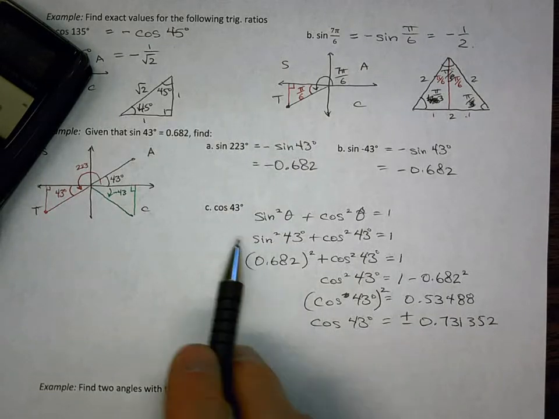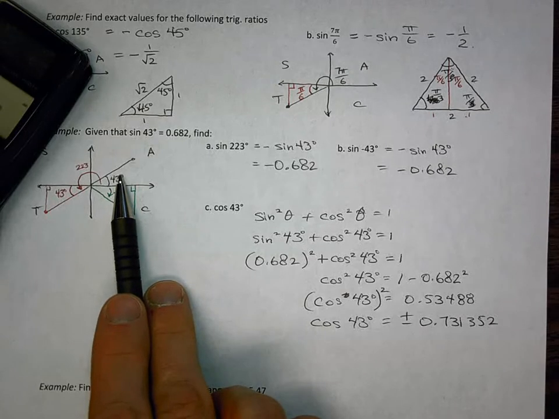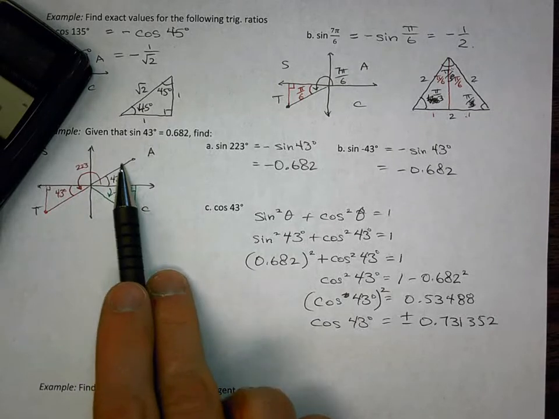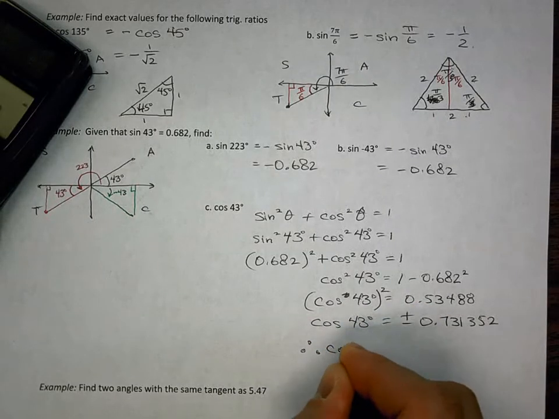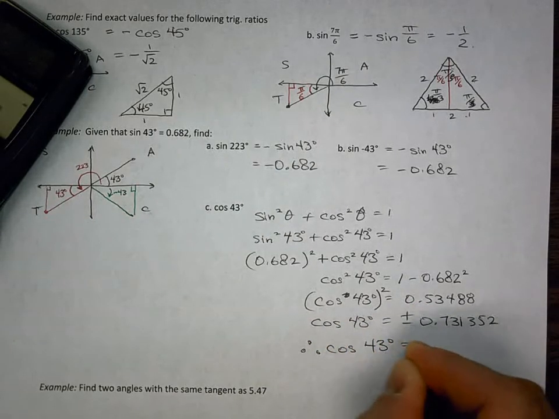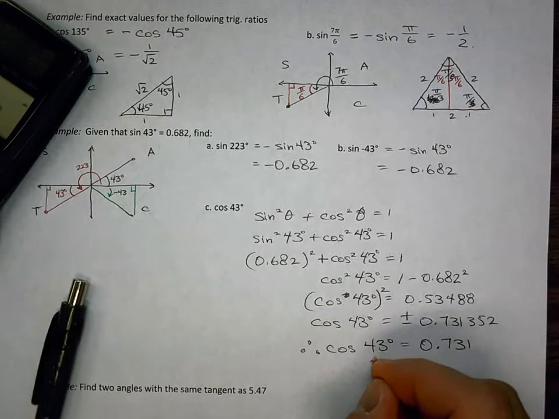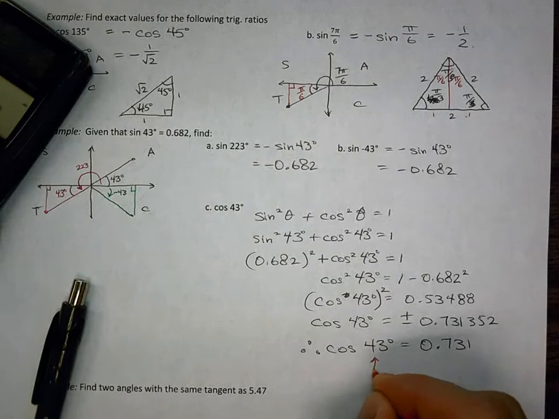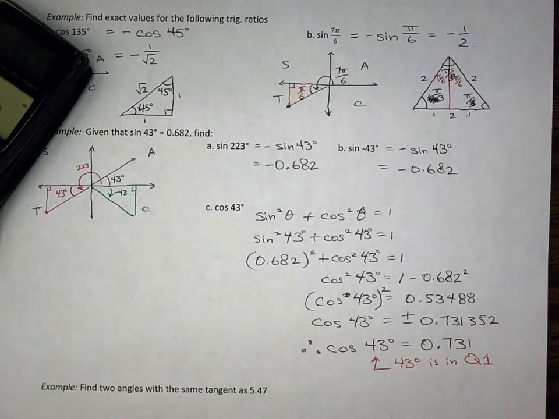Well, let's look at my answer. Cos 43 has to be in this quadrant, so therefore I have to take the positive answer. So therefore, cos 43 degrees is equal to 0.731. I'll just make a note of that. So just a note about that.